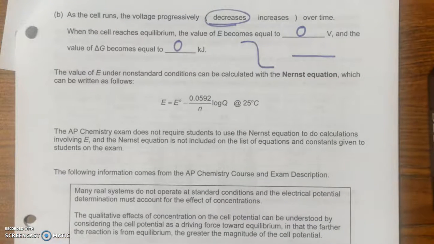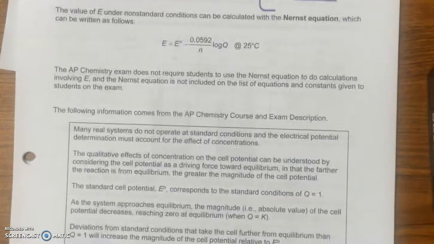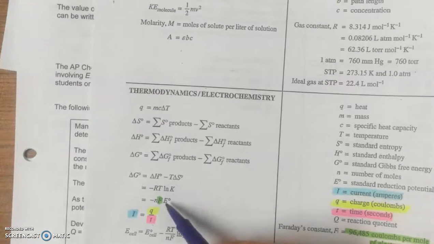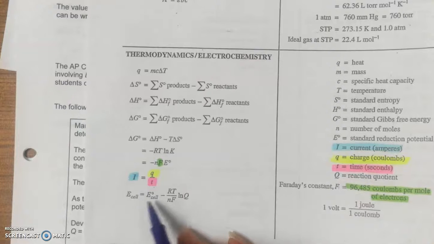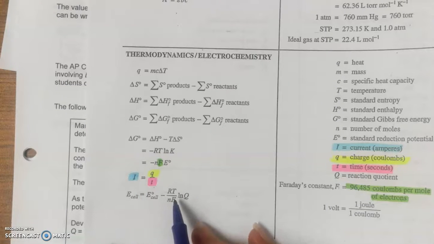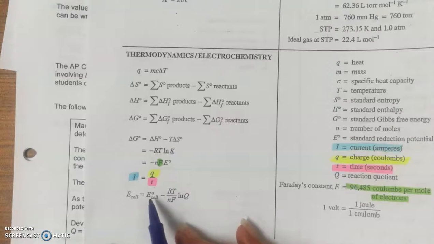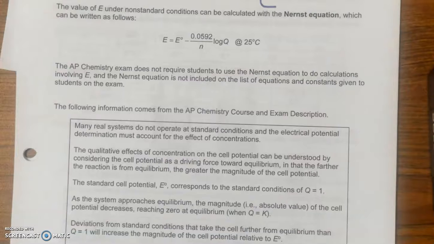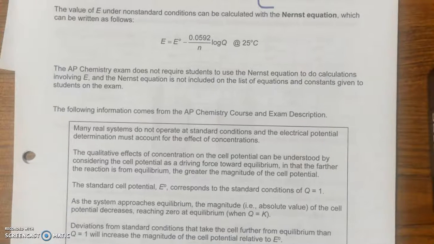Okay, now there's an equation in your formula chart. We've talked about both of these now, and I'm going to do this one next and then this one. It's called the Nernst equation. Now you are not going to ever have to calculate anything with this equation, but you are going to have to understand conceptually what it means.